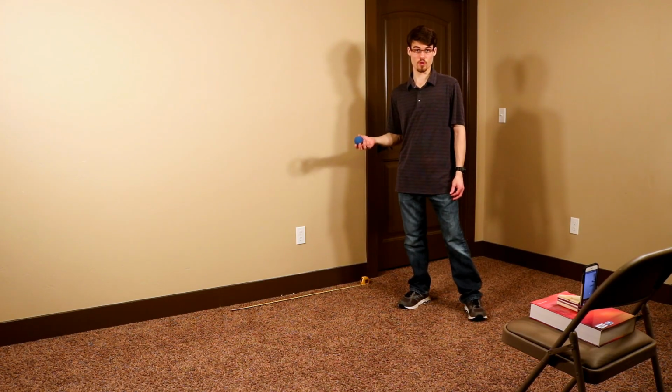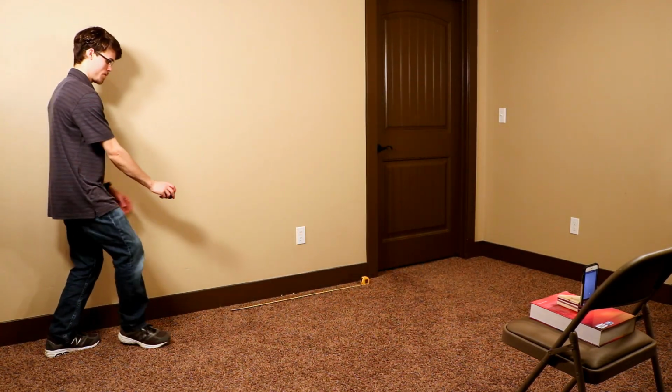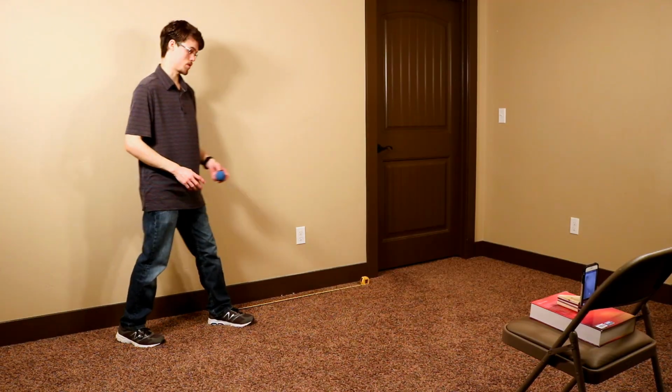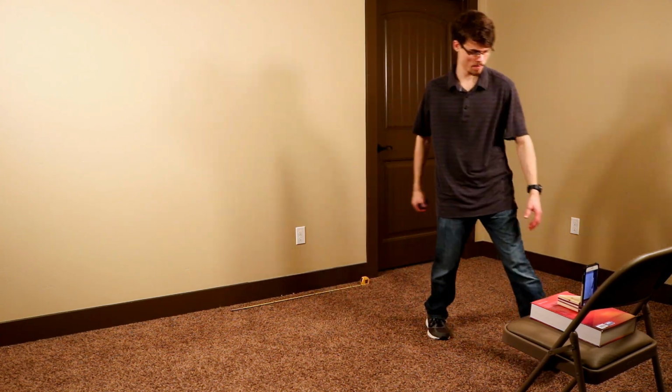If you have a hard floor though, you could bounce it. Like I could go over here and then just bounce it off the floor so that it bounces in an arc or something like that. That would be totally fine as well. Just make sure that you use the portion while it's in the air. Okay, so I'm going to go ahead and start the camera.